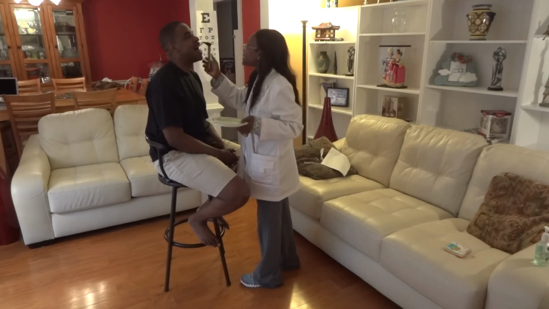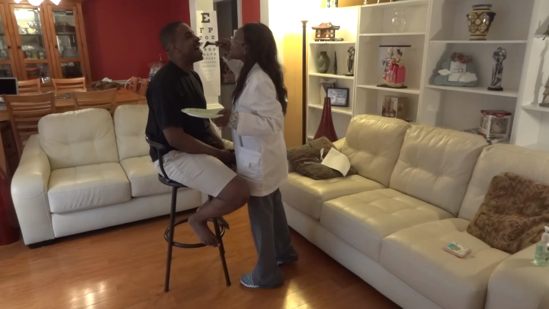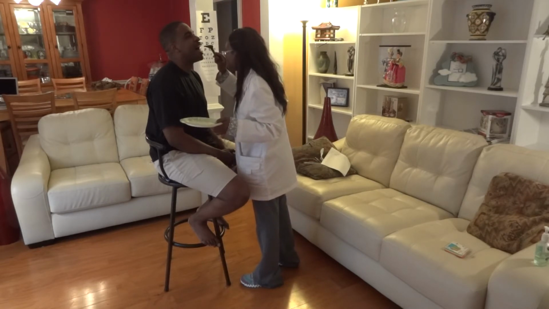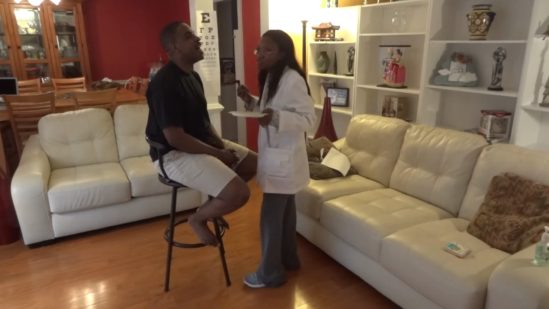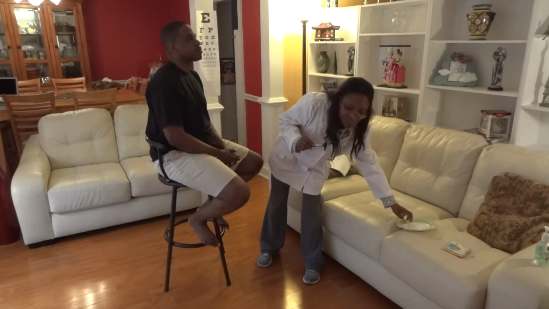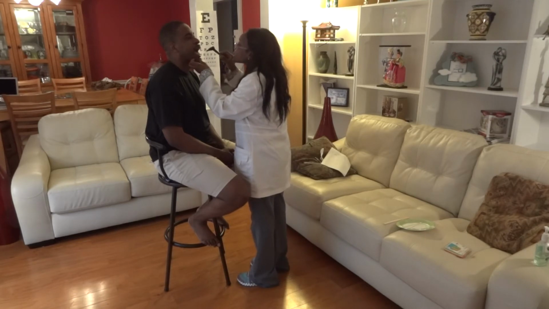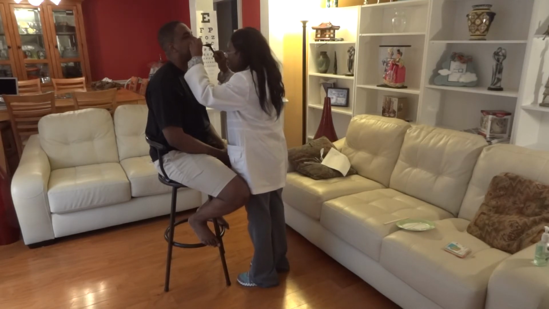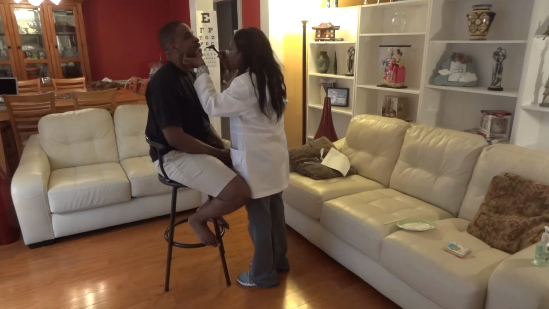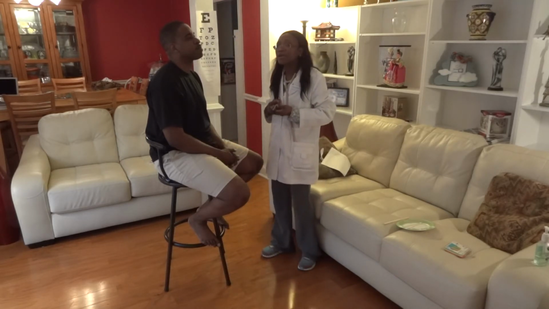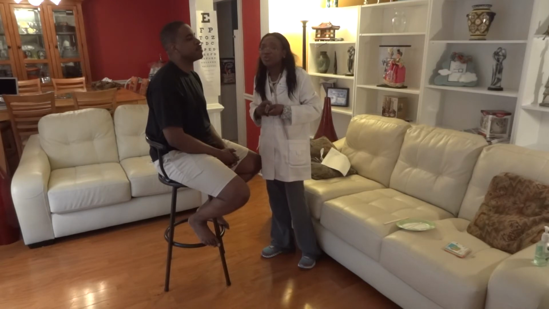The gum lines, we're going to assess the patient's teeth. The amount of teeth looks to be within normal limits for an adult. I'm going to assess the gums. They are pink, no lesions noted, no cracks, no evidence of any mouth ulcers, no infections.